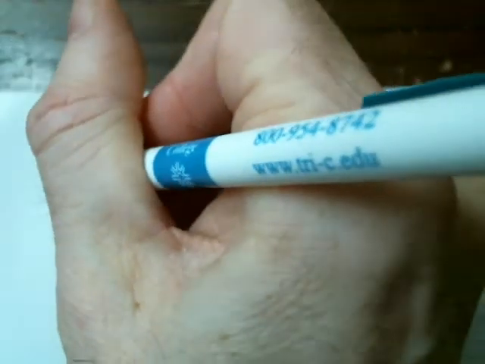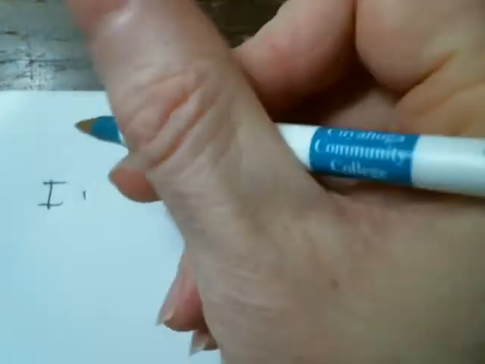Okay, so section 1, trying to avoid the webcam. It's like right where my pen is.